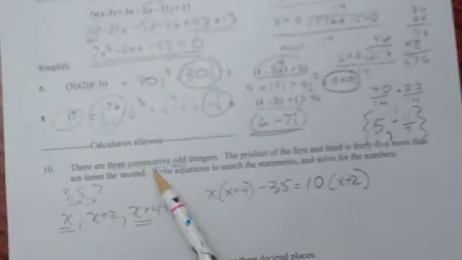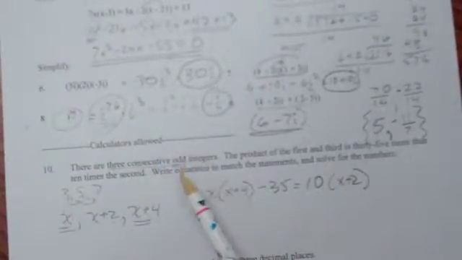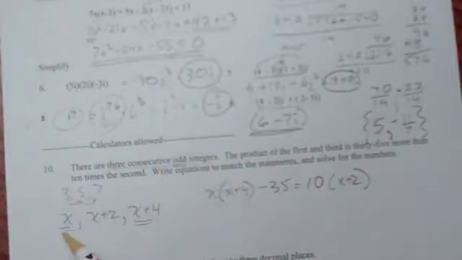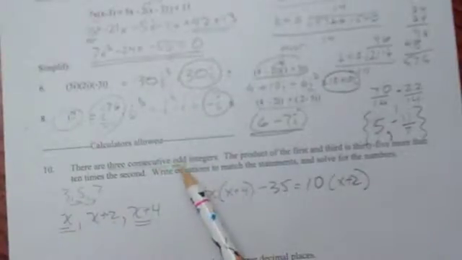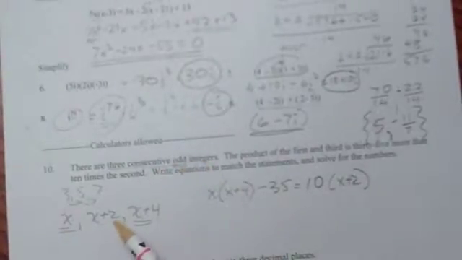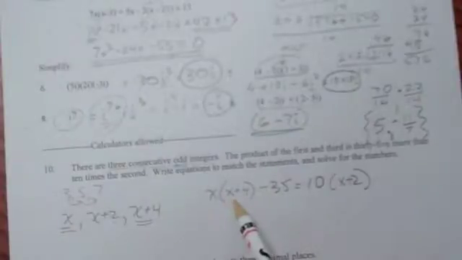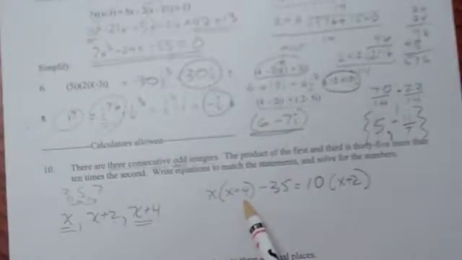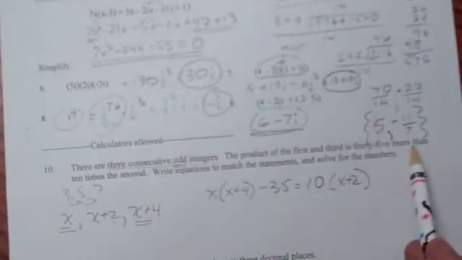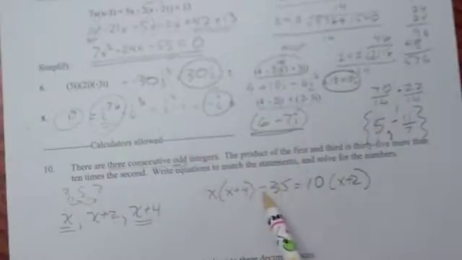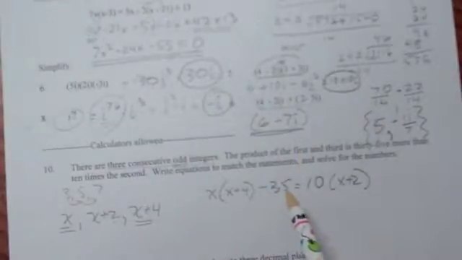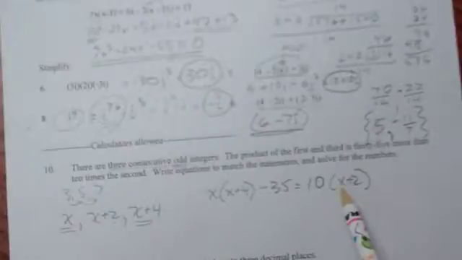In this case, they're consecutive odd integers. If they're just consecutive integers, it'd be x plus 1 and x plus 2. But because they have to stay odd, we have to add 2 and then add 4. The product of the first and the third, well, there's the first one, there's the third one. When we multiply those, that's 35 more than 10 times the second. So if we take 35 away, that's going to be equal to 10 times the second number.